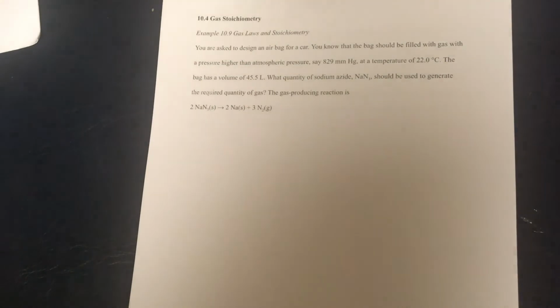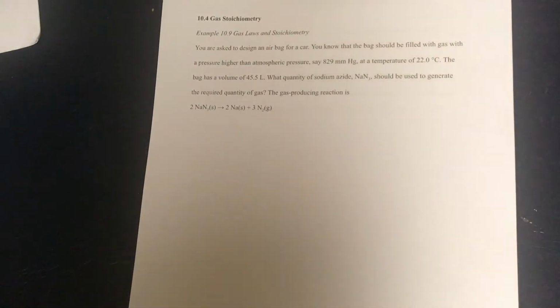Okay, let's read the question. You are asked to design an airbag for a car. You know that the airbag should be filled with a pressure higher than atmospheric pressure, say 829 millimeters of mercury, at a temperature of 22 degrees Celsius. The bag has the volume of 45.5 liters. What quantity of sodium azide, NaN3, should be used to generate the required quantity of gas? The gas producing reaction is NaN3 goes to sodium and nitrogen.